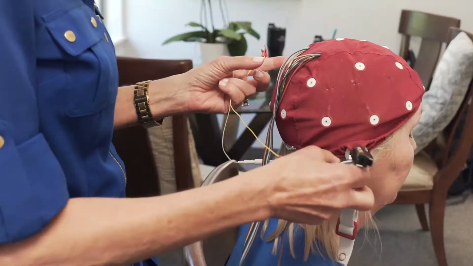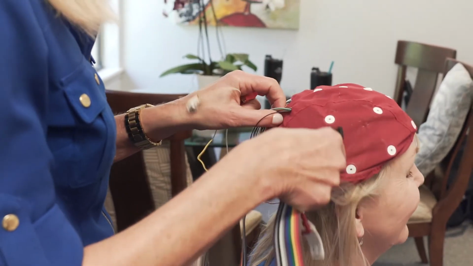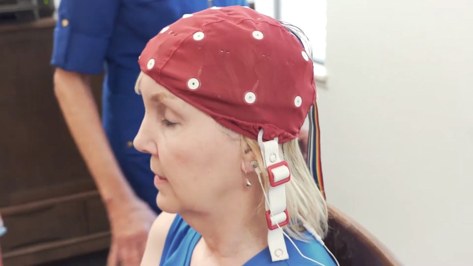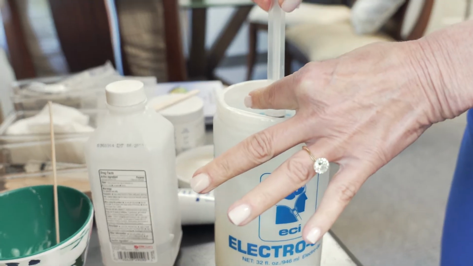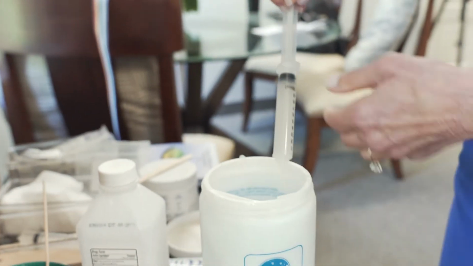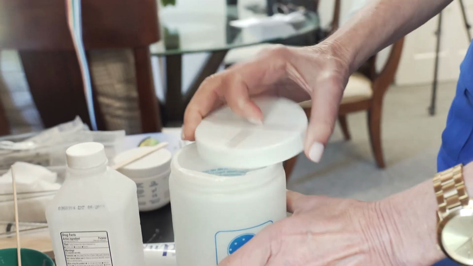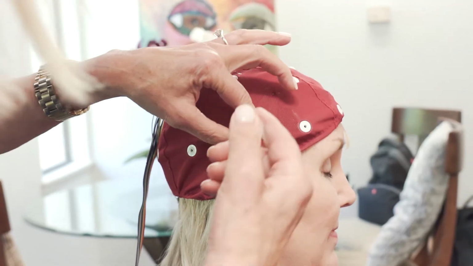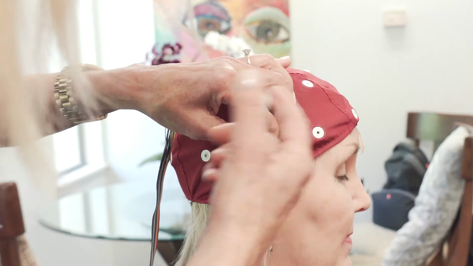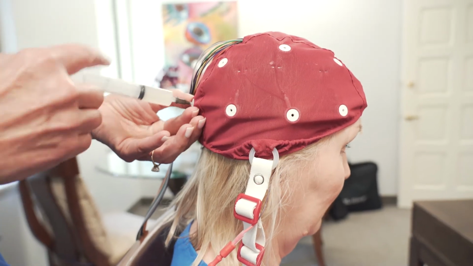The variables include the power, the coherence, which is how the brain shares information, and the phase, which is the timing. With that, I have to put a cap on someone's head, the same cap that is used to do the quantitative EEG. And the most important thing is to get a good connection. And what creates the good connection is actually the gel. It's the conductor. It's what picks up the brain waves below the scalp.